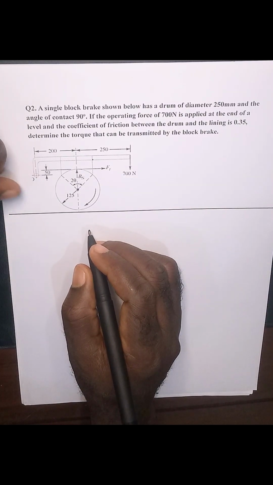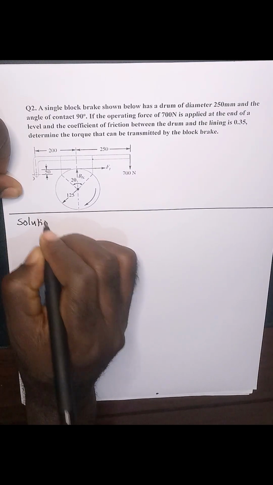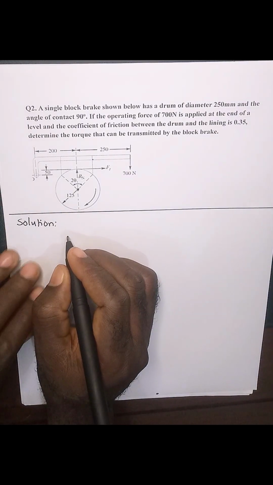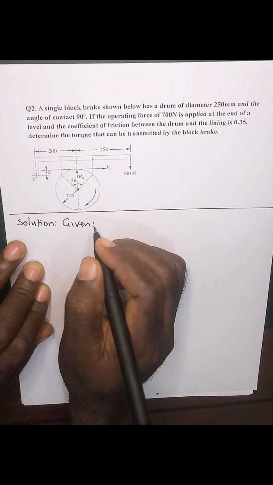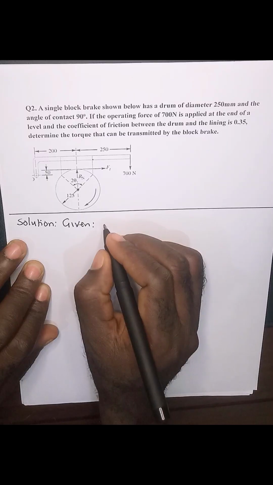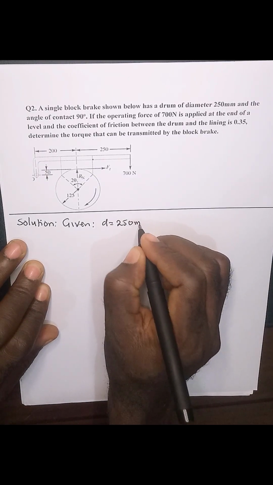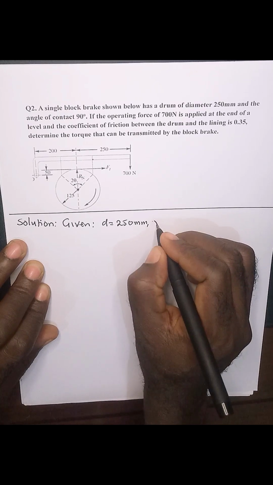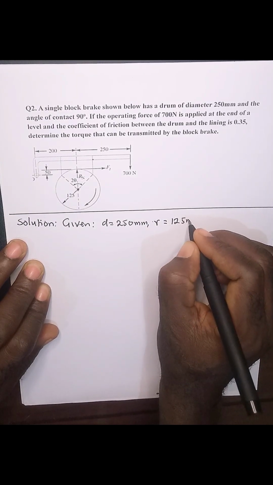Now, let us start. Solution. Now, let us take a look at our given. What are we given? We are given the diameter of the drum, which is 250 mm. Then from there, you get the radius by dividing it by 2, which will give you 125 mm.